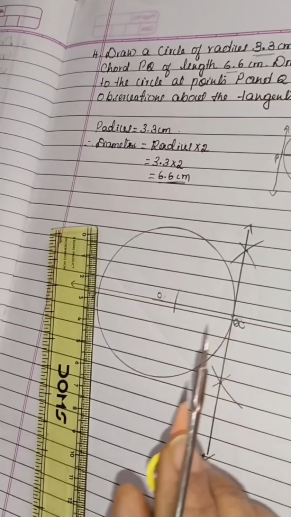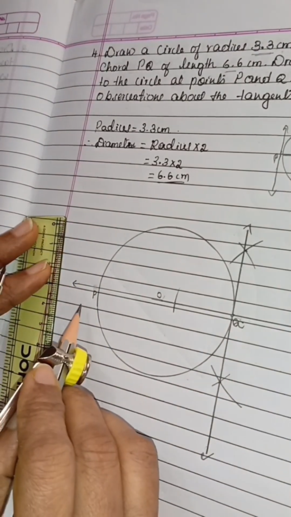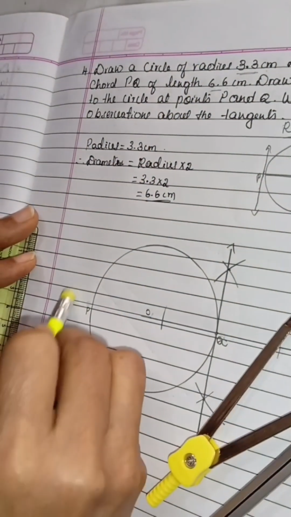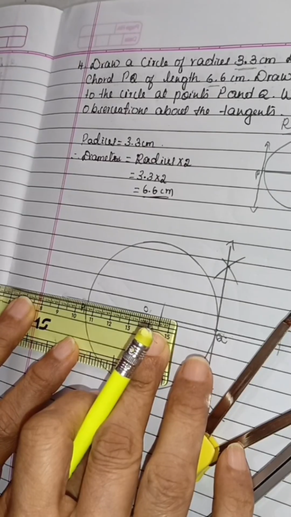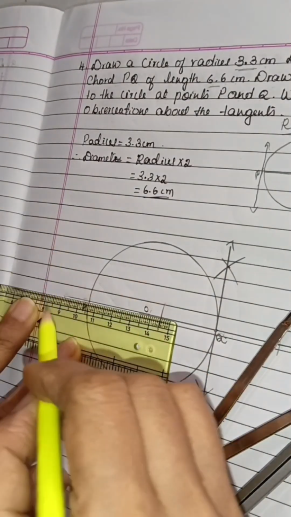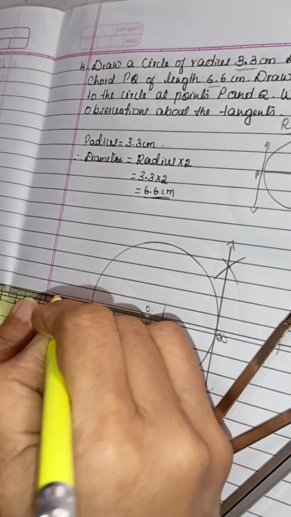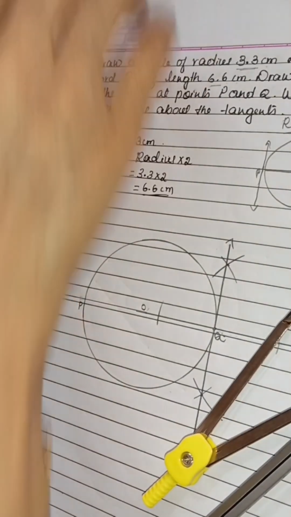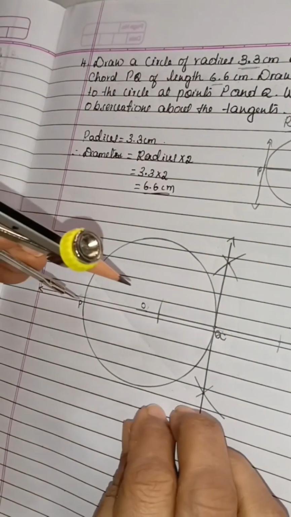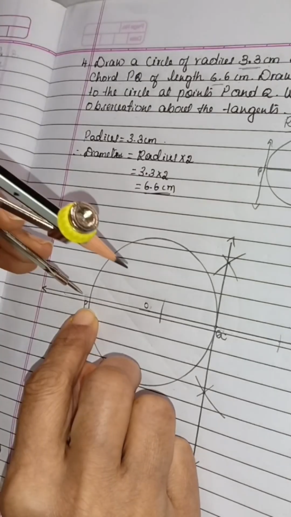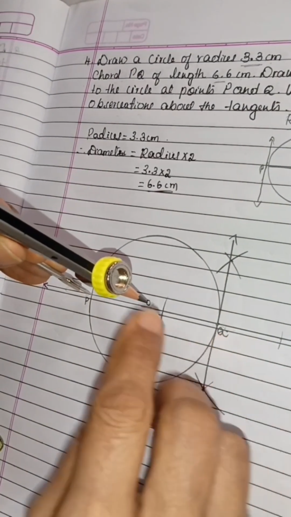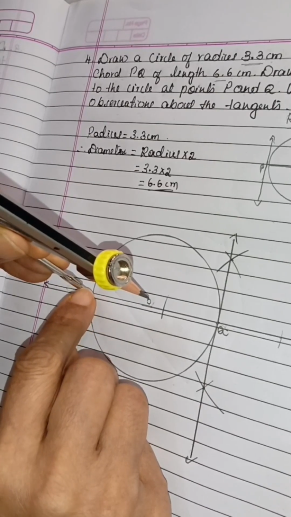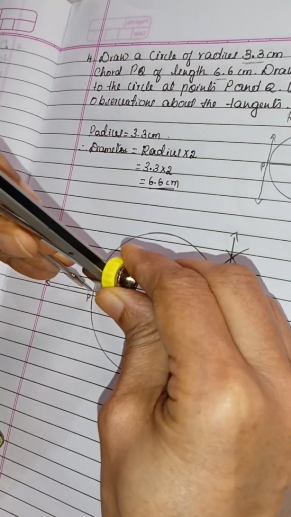Now similarly, in the same way, at this side also we have to do the same thing. Keep the needle of your compass on point P, the other end of the diameter.